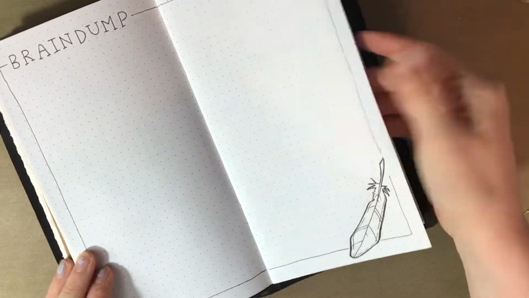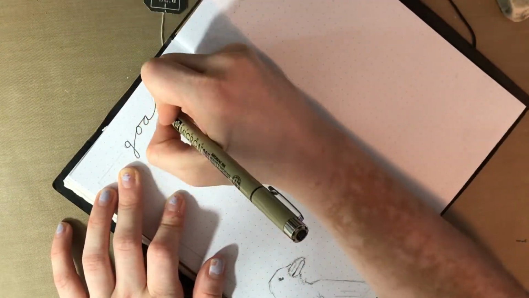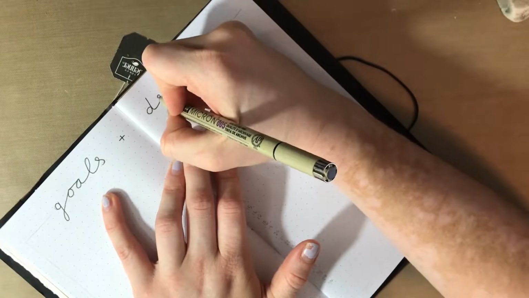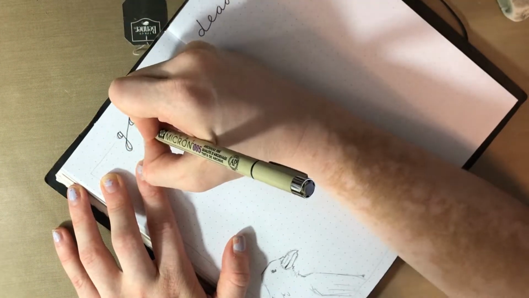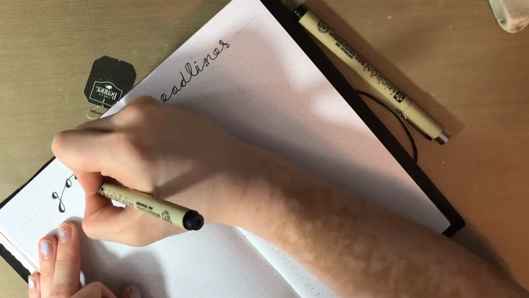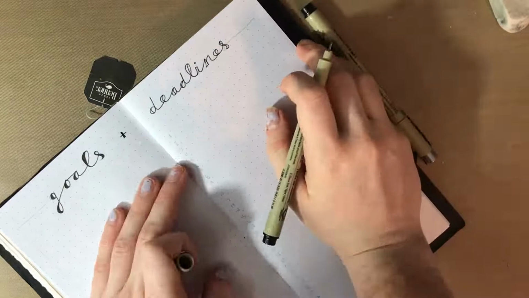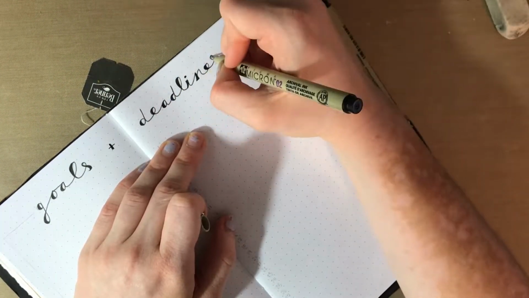of the right-hand page. Moving on again, we get to our goals and deadlines pages. And on this page, I also drew another raven. This is more of a portrait view, I suppose you could call it, at the bottom of the left-hand page. And I kind of faked some fancy writing at the top because my lettering still leaves a lot to be desired.